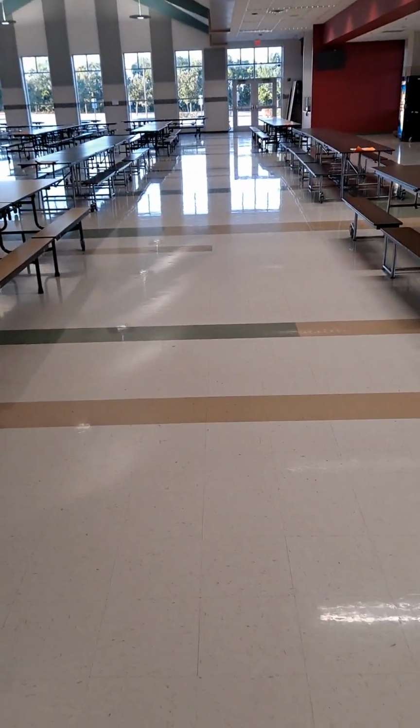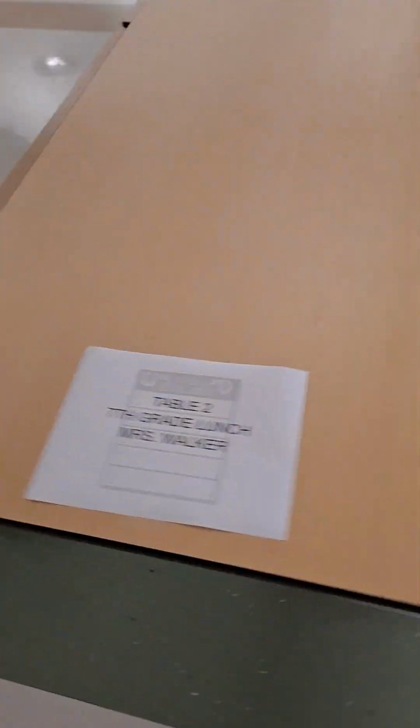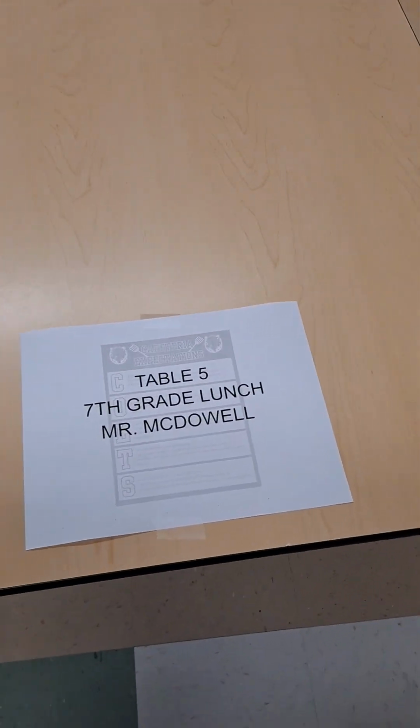Table one, Miss Sanford will line up here. She'll come in. This is her line, and the students that are in her class should be lining up. Table two is Miss Walker. They should be lining up right here. Then we'll go to table three, which is Mr. Shaw. They should be lined up here. Table four is Miss Ware. They should be lined up here. Table five, Mr. McDowell will be here.